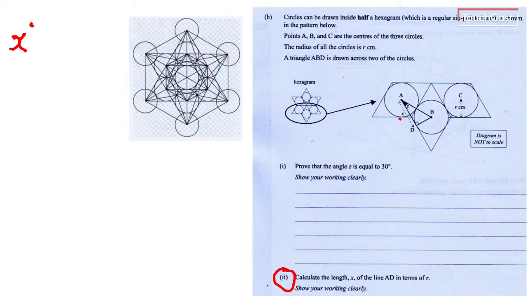So x to the power 2 equals hypotenuse squared. This is the time we got to subtract BD squared. And if we substitute the values, that should give us the answer.